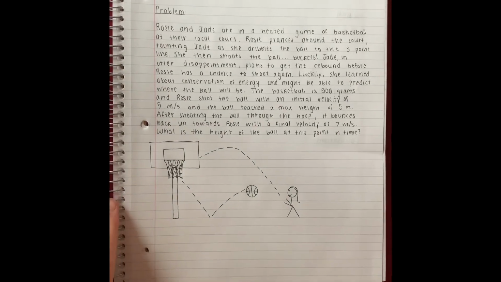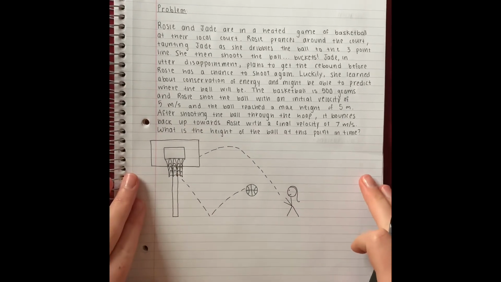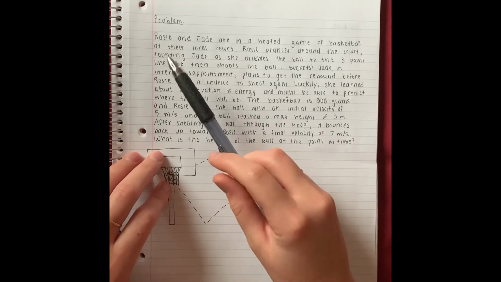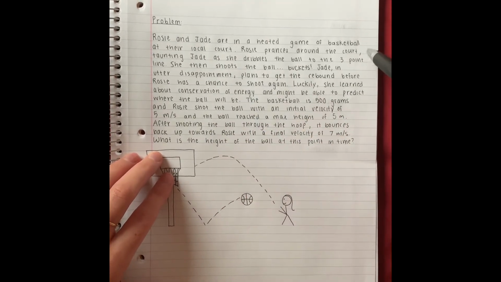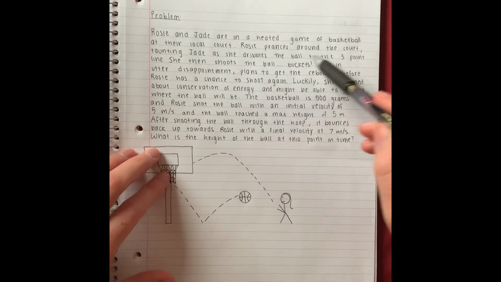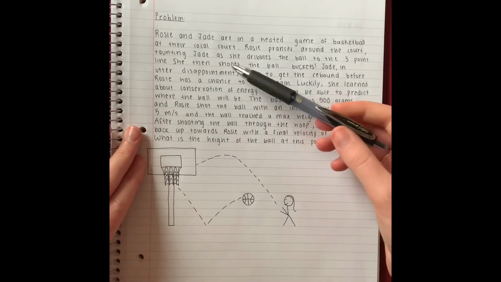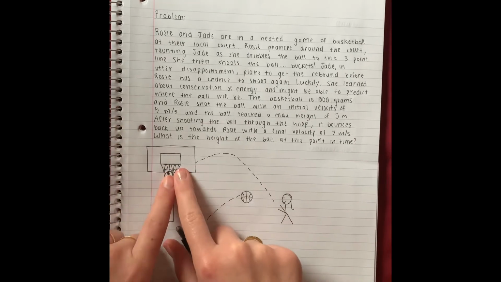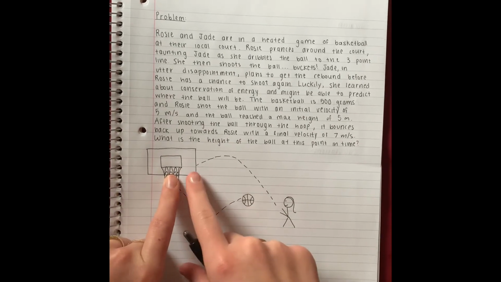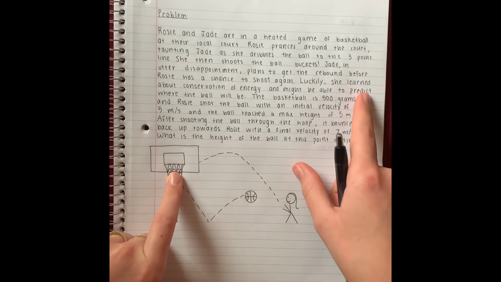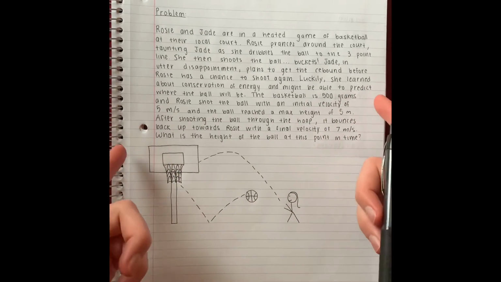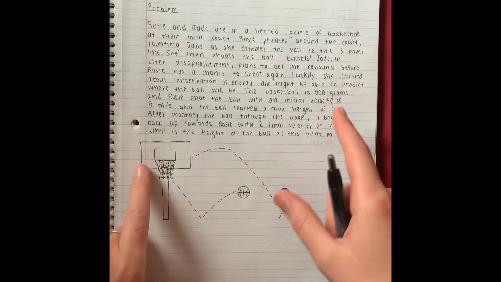Now to get into a problem which uses conservation of energy, I've written this problem. Rosie and Jade are in a heated game of basketball at their local court. Rosie prances around the court, taunting Jade as she dribbles the ball to the three-point line, and then shoots the ball, buckets. Jade, in utter disappointment, plans to get the rebound before Rosie has a chance to shoot again. Luckily, she learned about conservation of energy and might be able to predict where the ball will be.